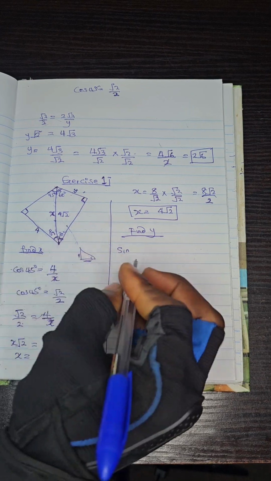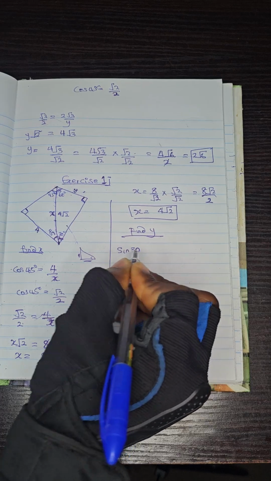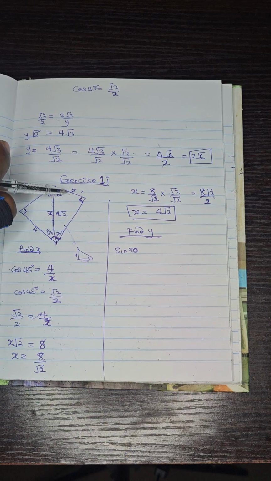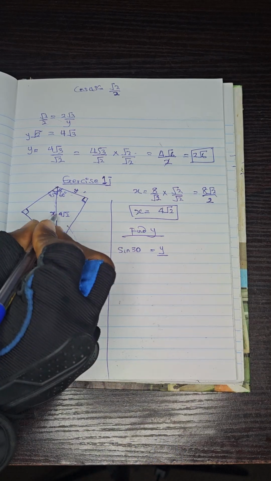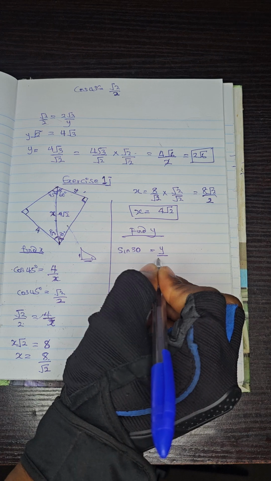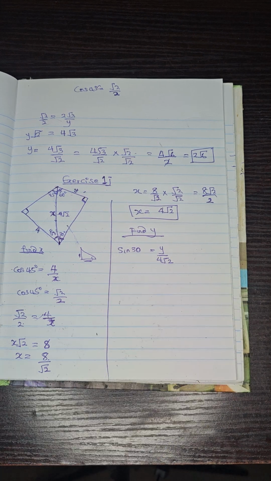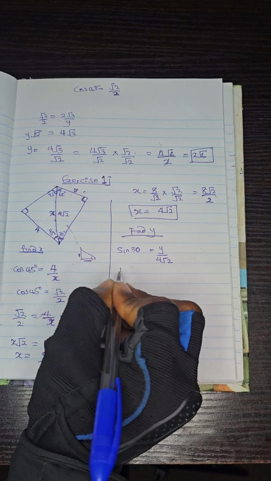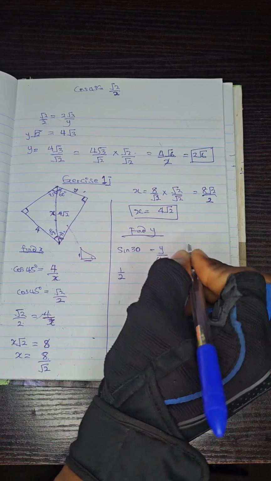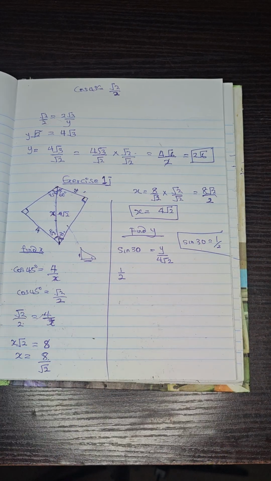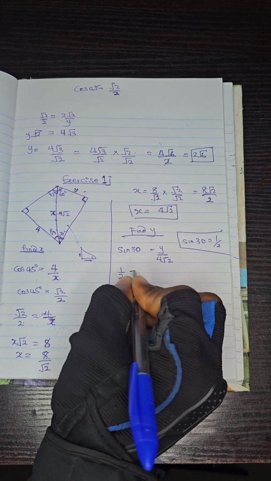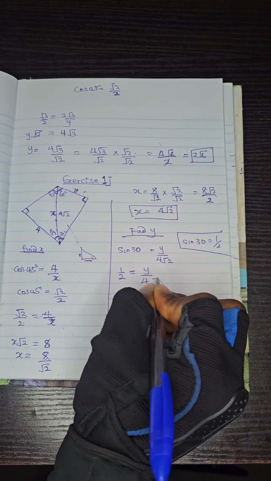So sine 30, which is opposite, which is the y we are looking for, over hypotenuse, which is the x that we've already found. And hypotenuse in this case is 4 root 2. Sine 30 is what? 1 over 2 from what we've done. Sine 30 is 1 over 2. So it's just for you to be remembering these things. I can easily say because I already know them, but you can just always try to remember and make it part of you. So it will be 1 over 2 equal to y over 4 root 2.